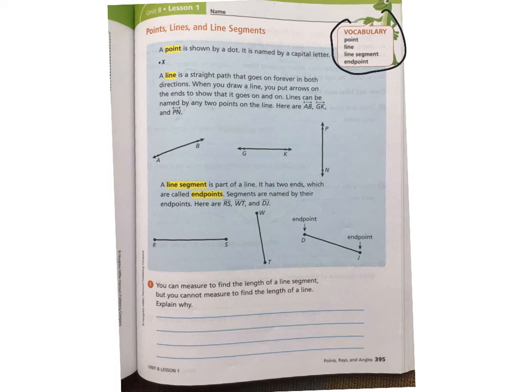All right, so our vocabulary for today is point, line, line segment, and end point. So we're going to talk about what those mean. And they have them highlighted already in yellow for you. Okay, so we're going to start reading right here. A point is shown by a dot. It is named by a capital letter, always capital. Okay, so they gave you an example there. A dot, that's a capital X.